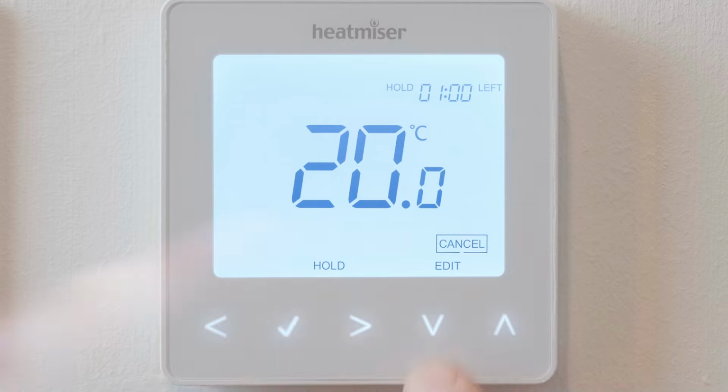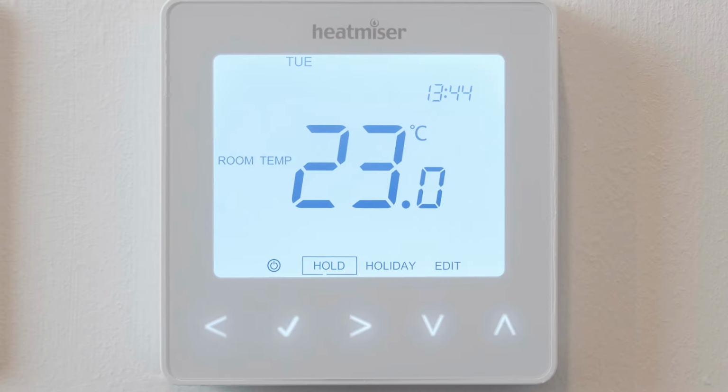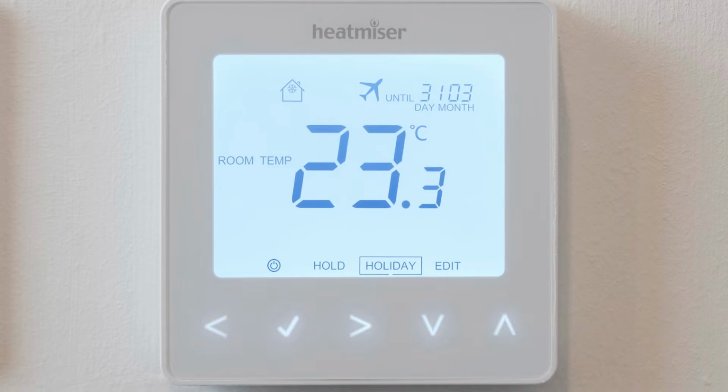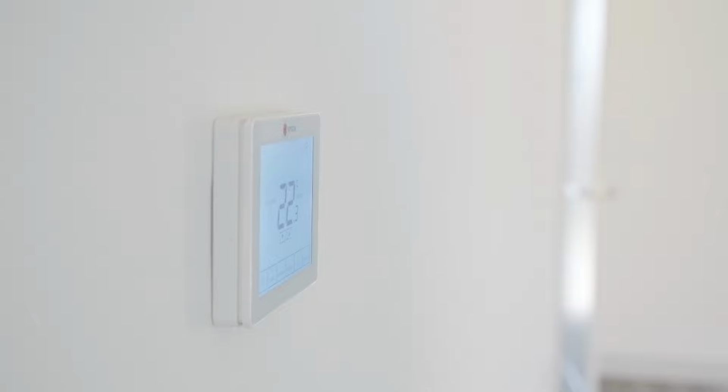You can also set the holiday function, where the thermostat will reduce to frost protection for the period of time you state you're away. To set this, scroll to holiday and press tick. Then use the up and down buttons to set the year, month, date and time, then tick again. Your holiday mode will start immediately and will only return to your program times and temperatures after the date set. These are the main functions of your thermostat programmer, and for other features or more information, please refer to your user manual.